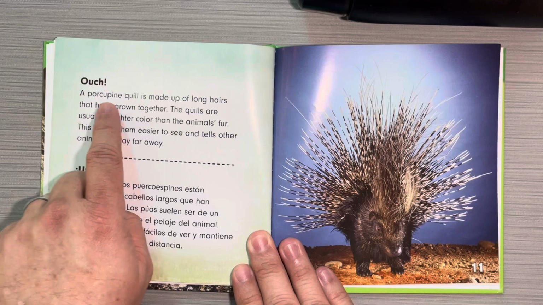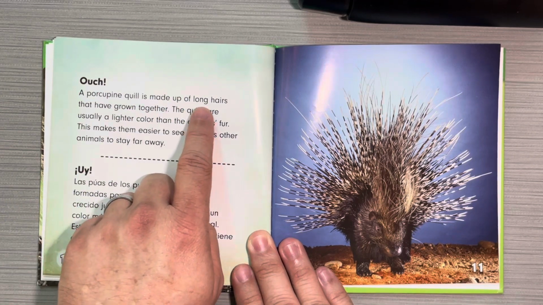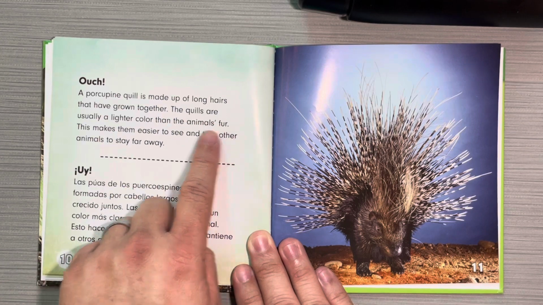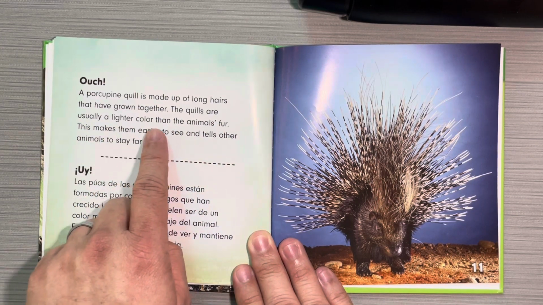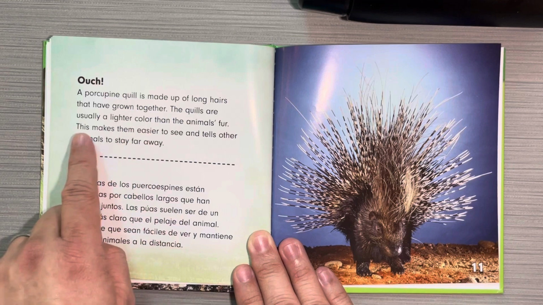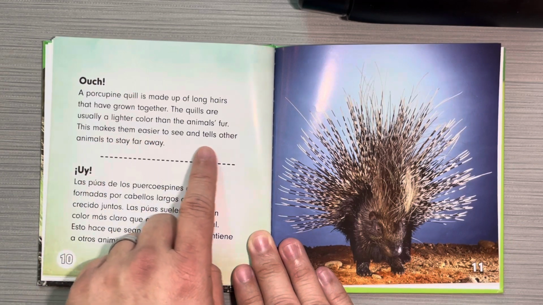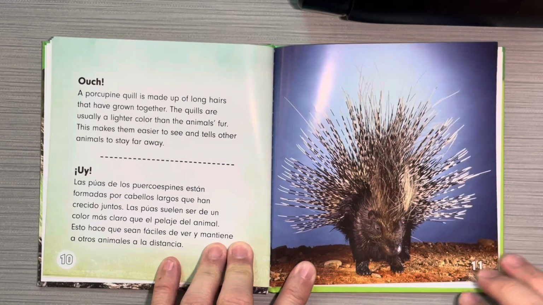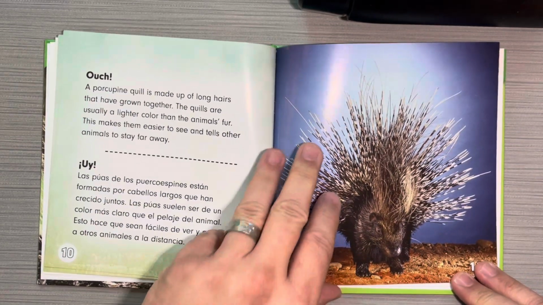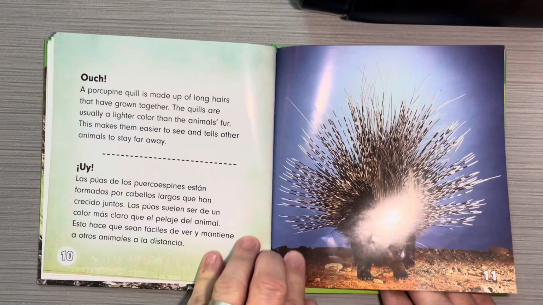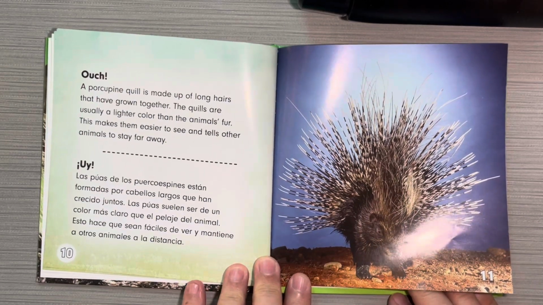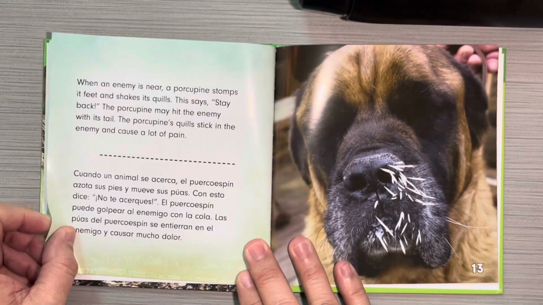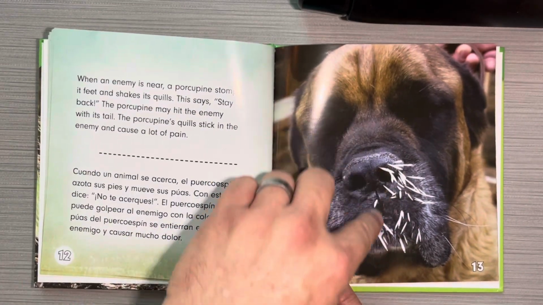Ouch! A porcupine quill is made up of long hairs that have grown together. The quills are usually a lighter color than the animal's fur. This makes them easier to see and tell other animals to stay away. Look at those quills. I would not want to get stung by a porcupine's quills, but it is a good defense because if an animal comes near and gets poked, they will run away. Aw, poor guy, look at that.